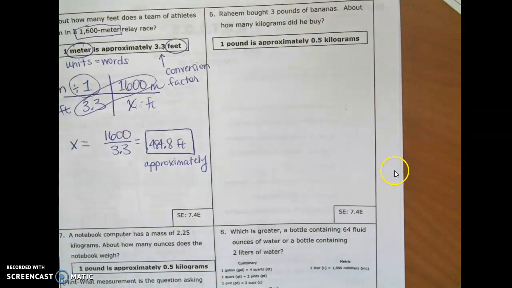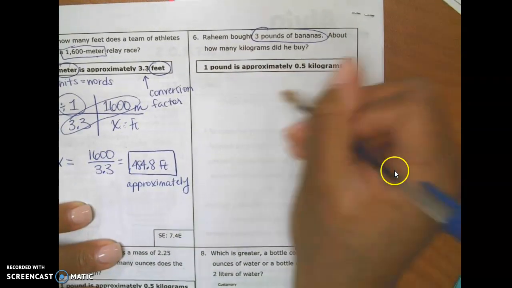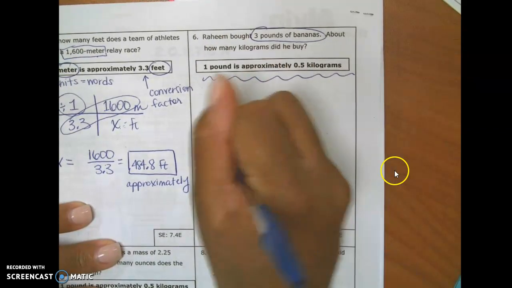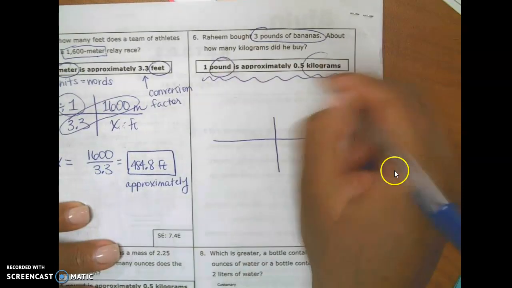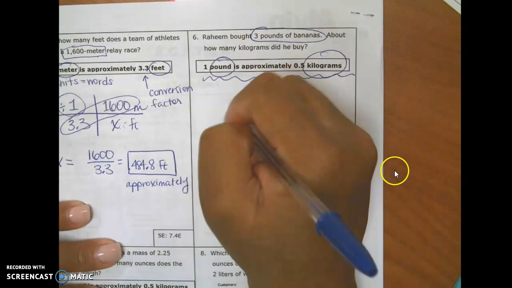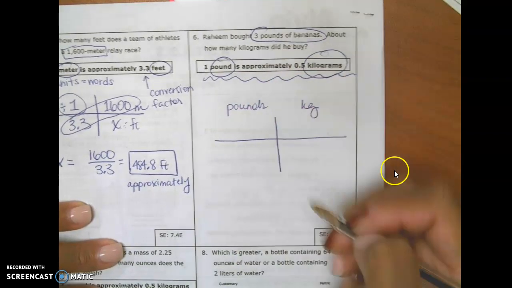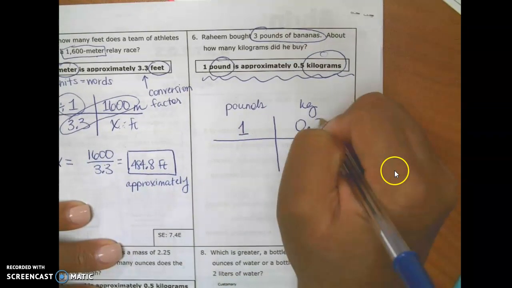Raheem brought 3 pounds of bananas. About how many kilograms did he buy? Here's my conversion factor. This is my rate. Proportion chart. What are the things? Kilograms and pounds. 1 pound is half a kilogram.